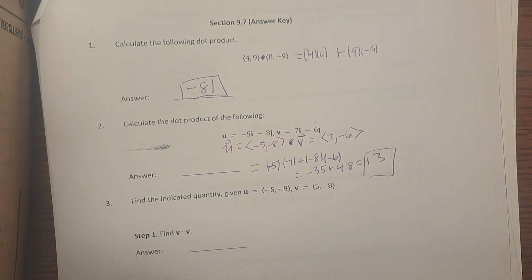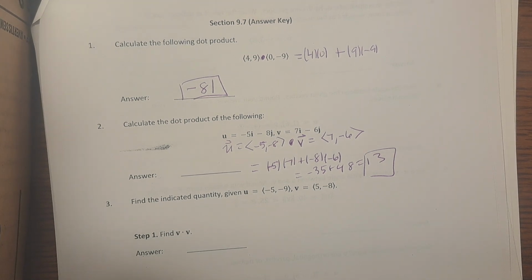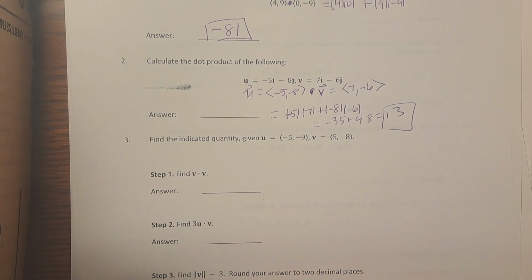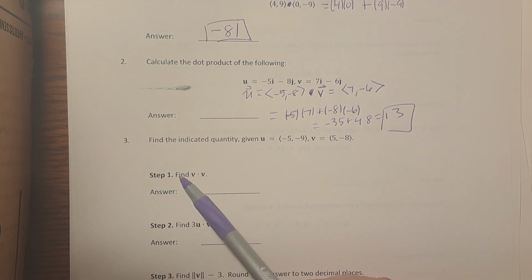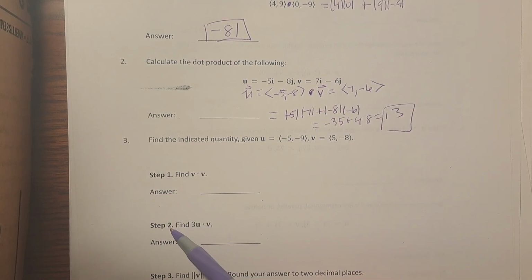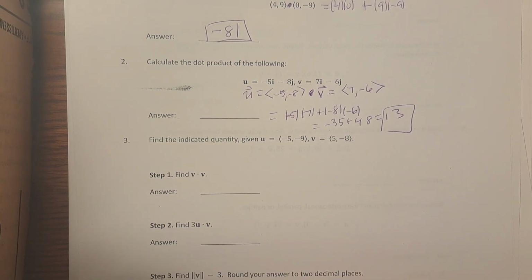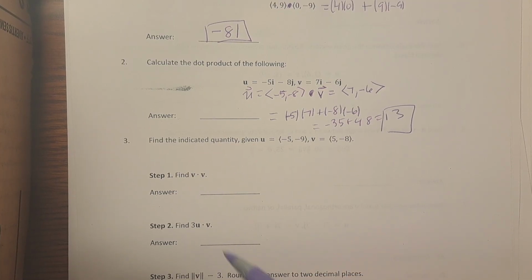All right, let's keep working. This is just dotting a vector with itself. So these are defined as steps here, but steps kind of give you the feeling like you'd use the first step, do the second step, use the third step. You don't. These are like just 4 separate problems, like an A, B, C, D. They're not related.